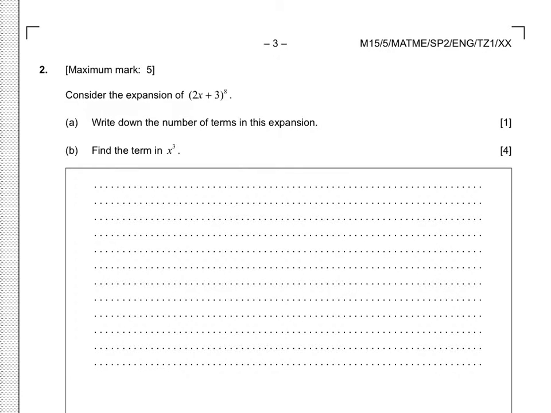This is May 2015, Standard Level Paper 2, Time Zone 1, question number 2. And it's a question about binomial expansion. Consider the expansion of (2x + 3)^8. And part A, for 1 mark, says write down the number of terms in this expansion.